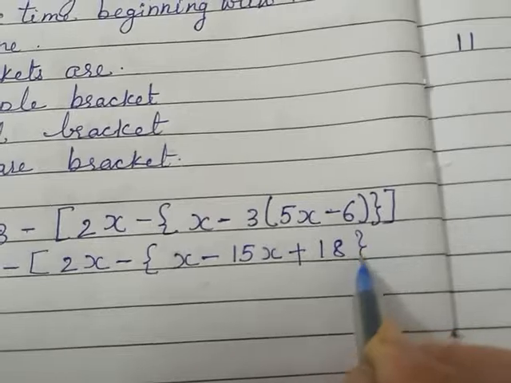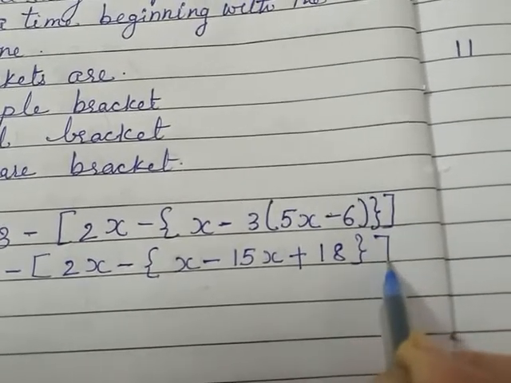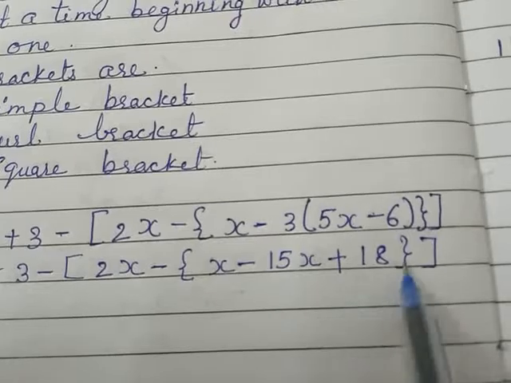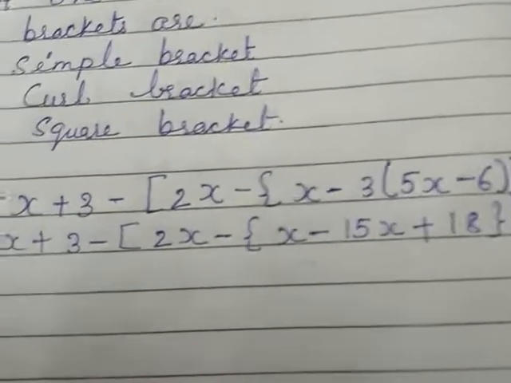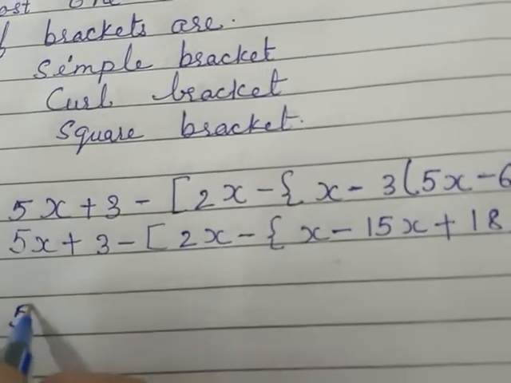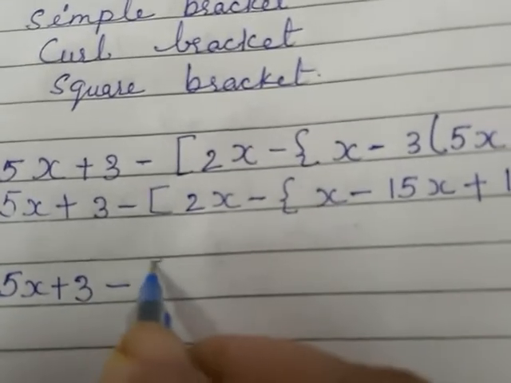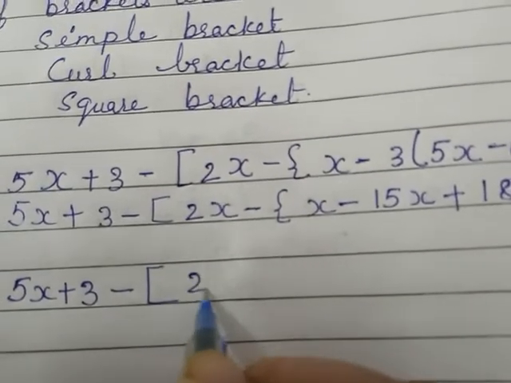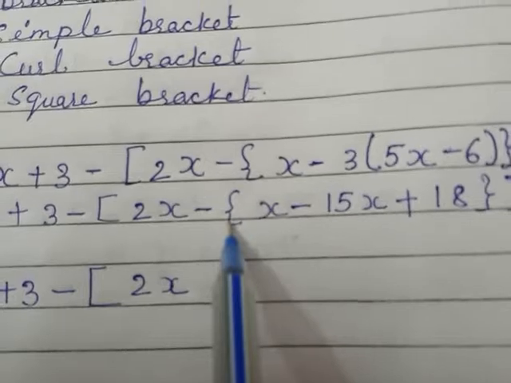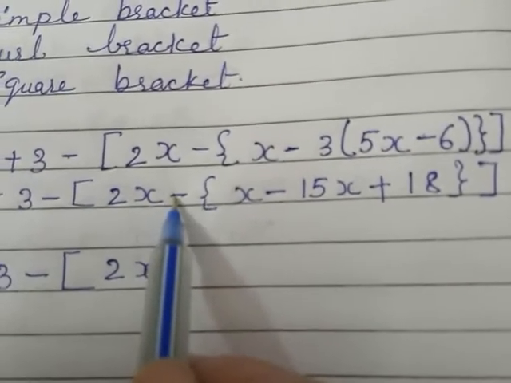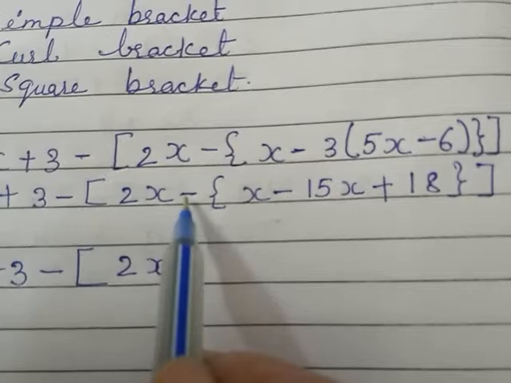Now the remaining brackets are the curly bracket and the square bracket. Now the next bracket we will remove is the curly bracket. Okay. Now see here, I'll write here 5x plus 3 minus, this is 2x. Now the curly bracket is here, and outside this curly bracket we have a minus sign, and you know the rule, children.